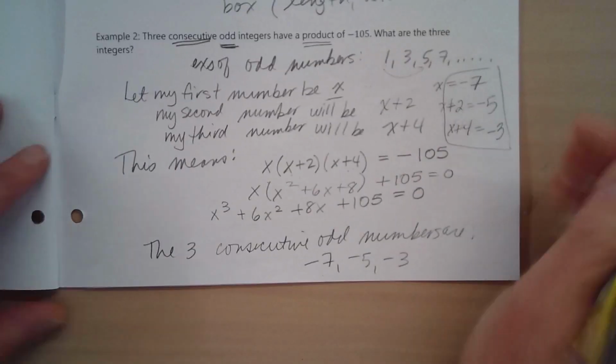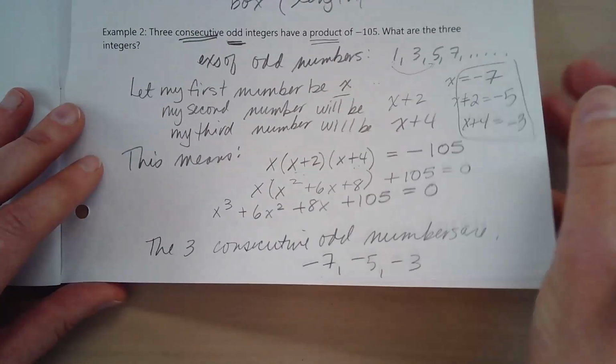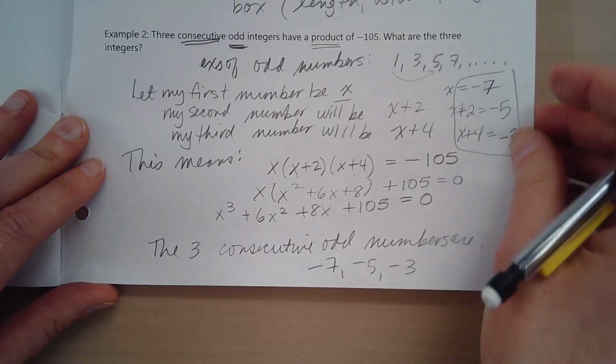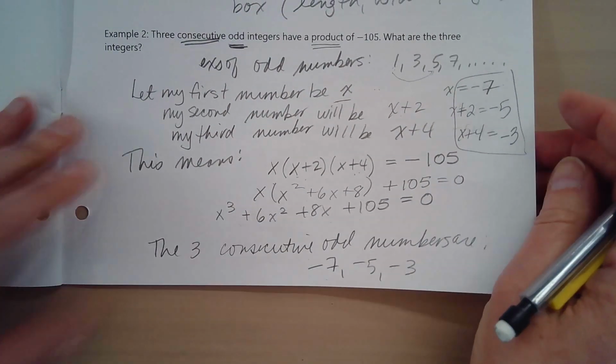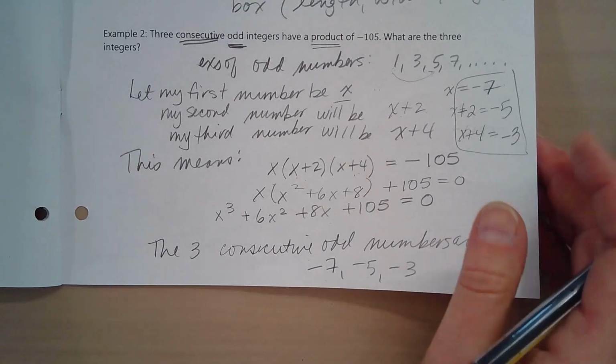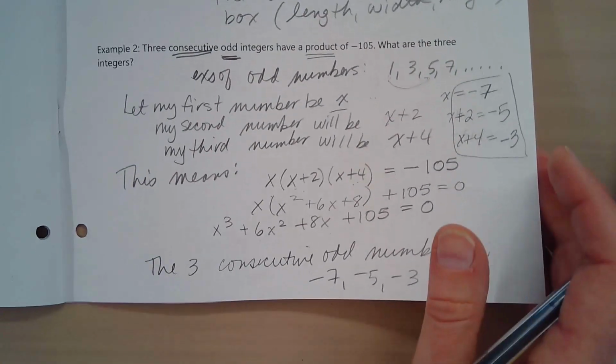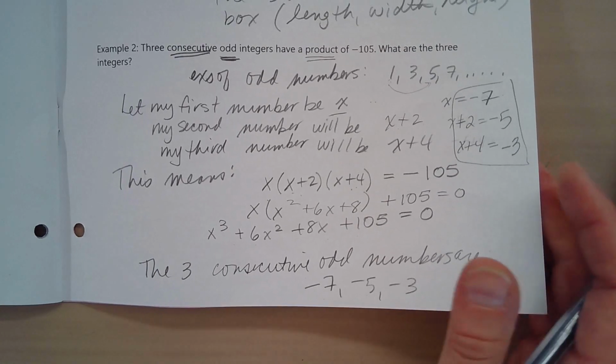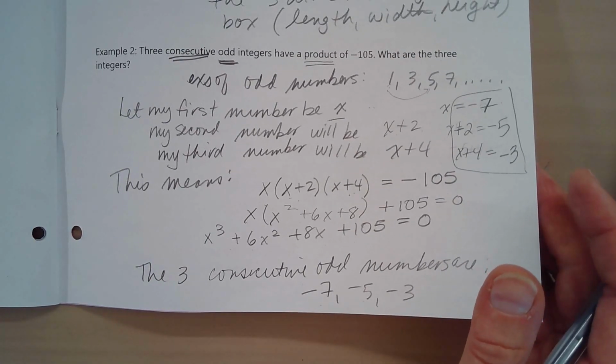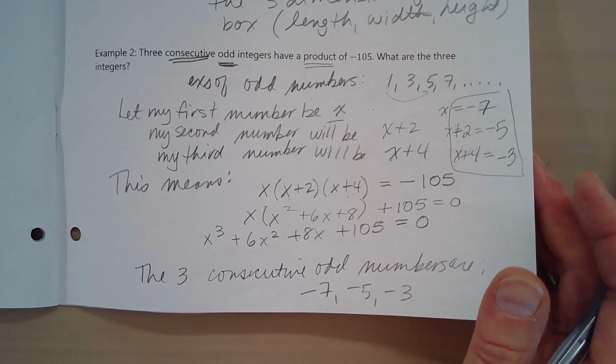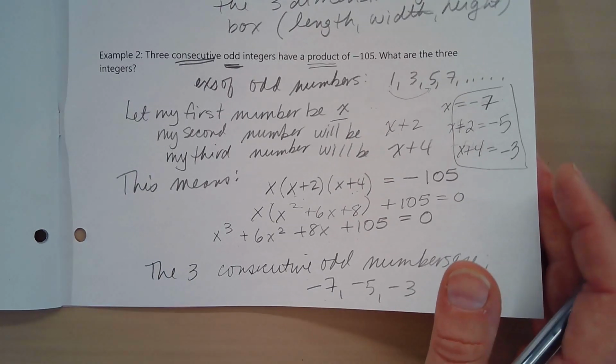Okay? Probably your way of doing it, trial and error, Johannes, would have been a lot quicker. But the numbers won't always be that small. So that's kind of a silly question in a way, because really, you could say, who cares about that question, right? It's not a typical polynomial question though.